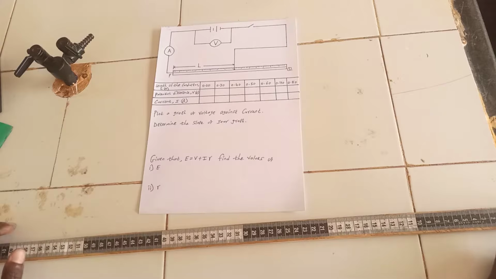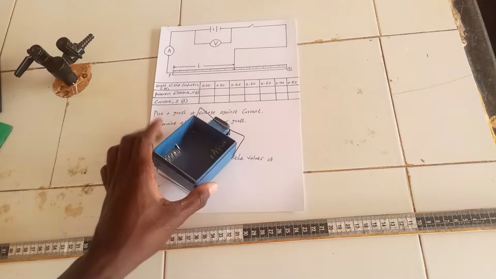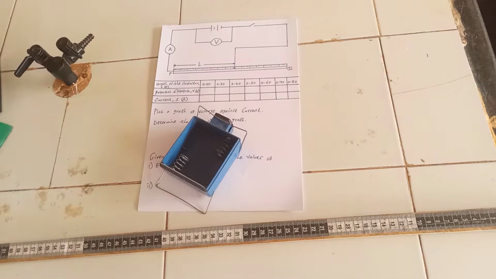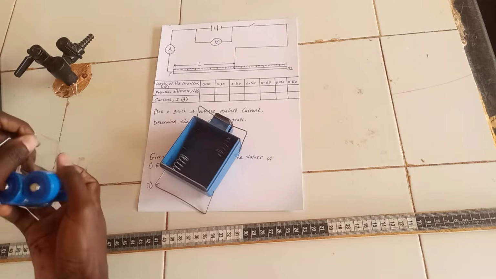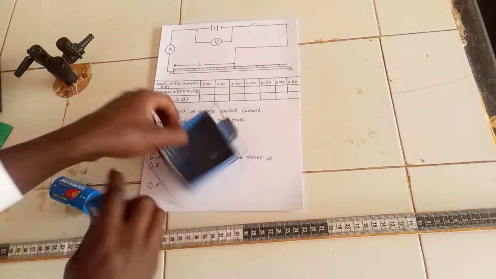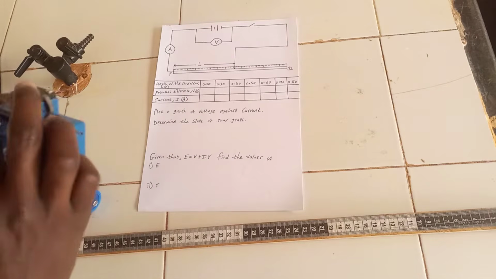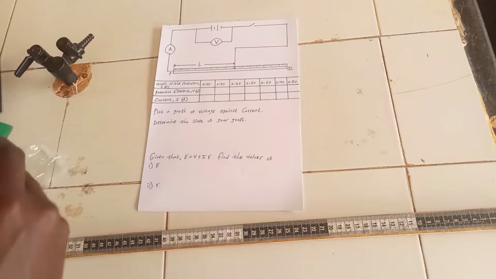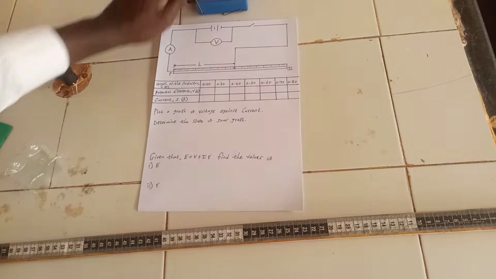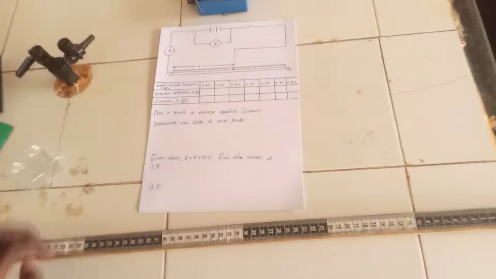So the first thing, we arrange the apparatus as they appear. We have the cell holders. Maybe we can put the cells on the cell holder. So we have the cells in the cell holder here.